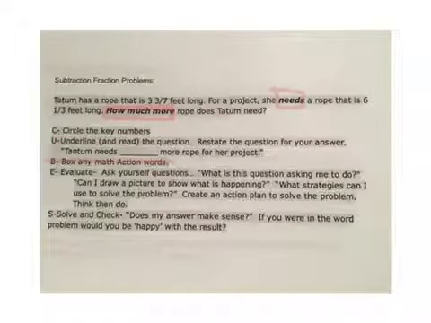The next step is to box any math action words. I'm going to box how much more, and I'm going to box needs. These are not necessarily keywords, they're just words in the problem that let you know what you need to do.